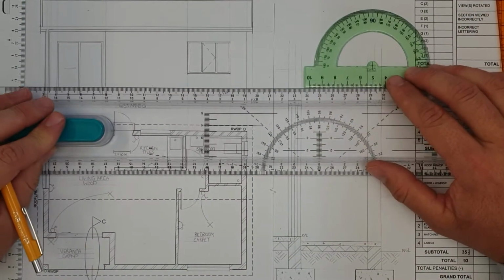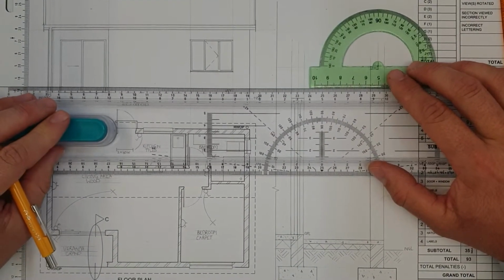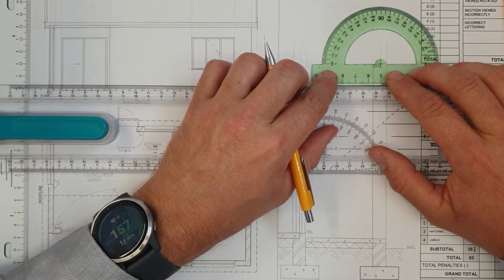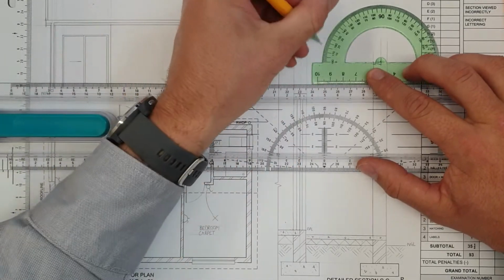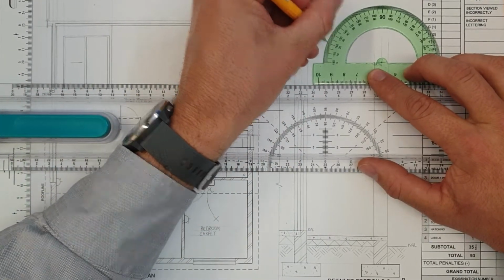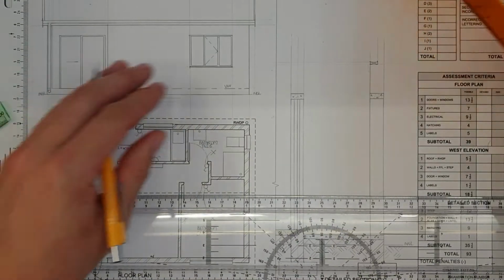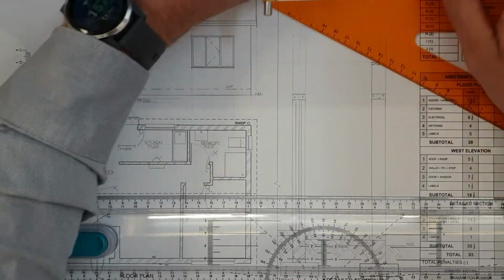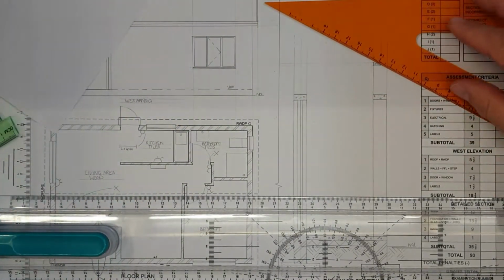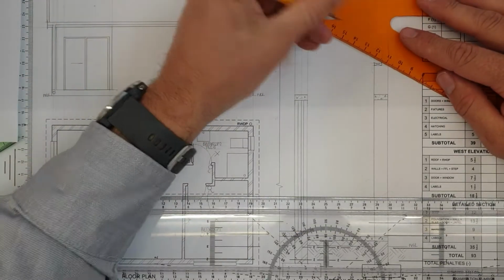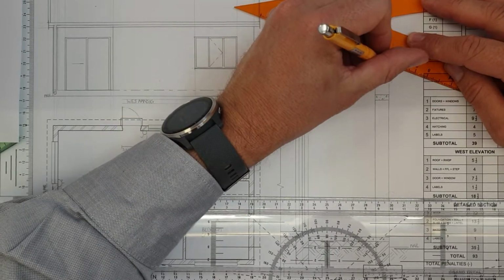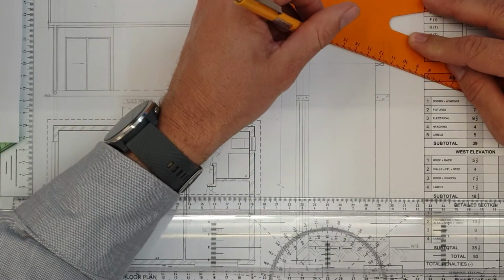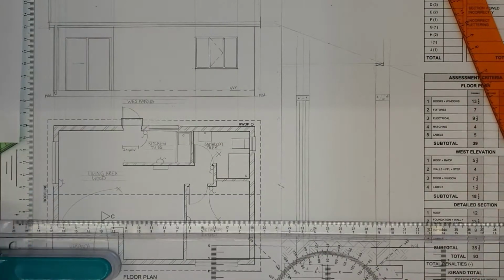So therefore I'm going to place my protractor in that corner and then measure 20 degrees. And then from that corner I'm going to draw a construction line from the 20 degree mark towards the corner, and I'm also going to continue just past, so that I've got my angle now of my roof truss.